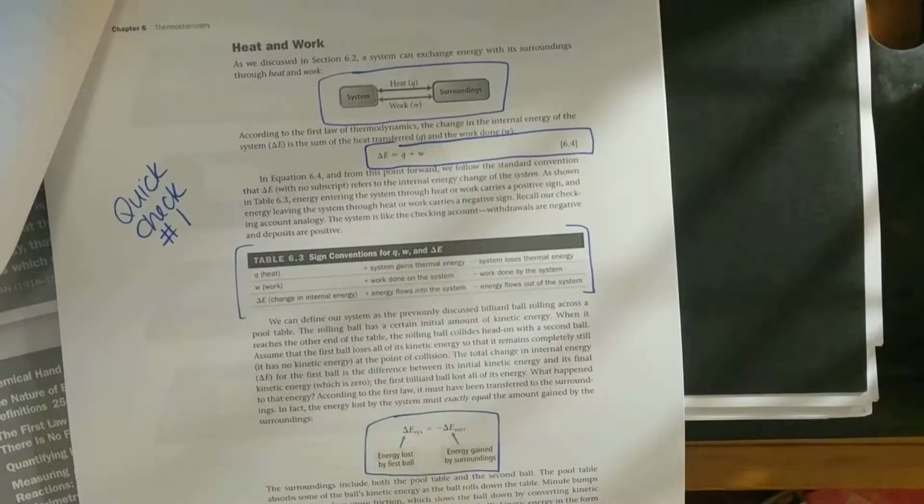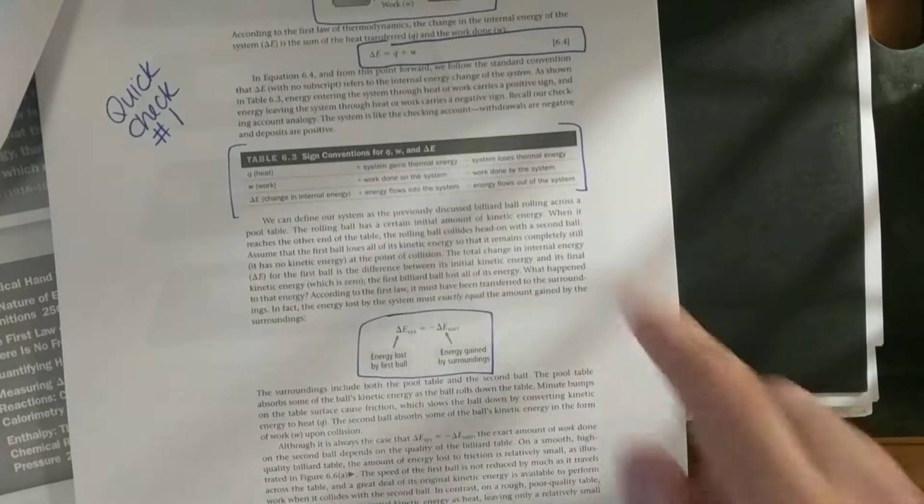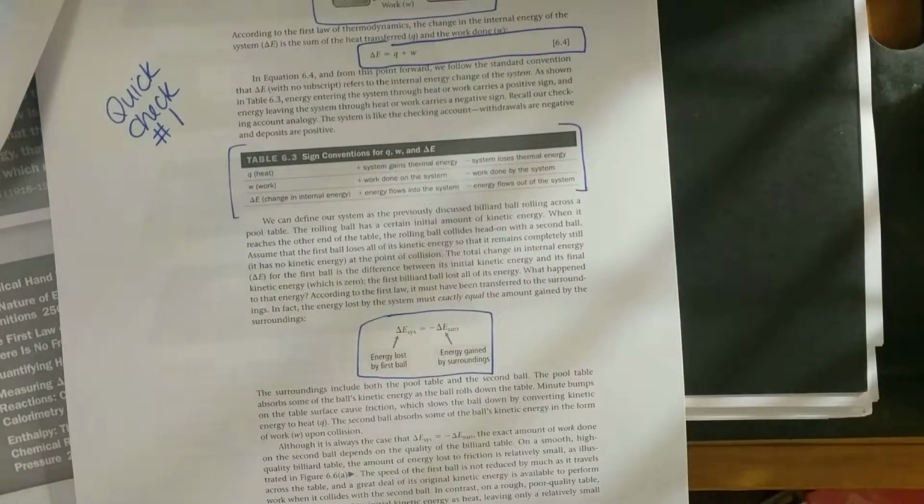Okay, and I wrote a note here. This is going to be big for quick check number 1, using this equation delta E, which is the total internal energy of the system, or the change in the energy in the system. It's Q plus W, where Q is heat and W is work. Heat and work could go into and out of the system interchangeably. And so there are some sign conventions here about positive and negative.